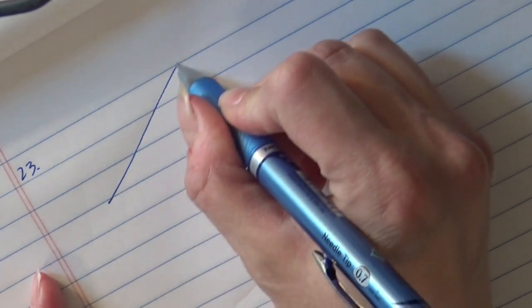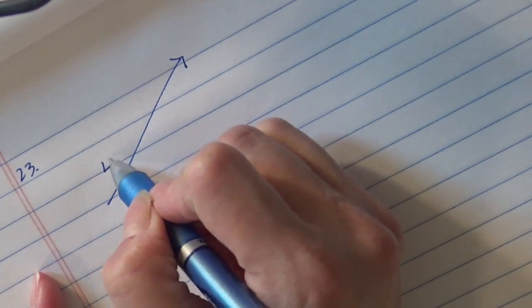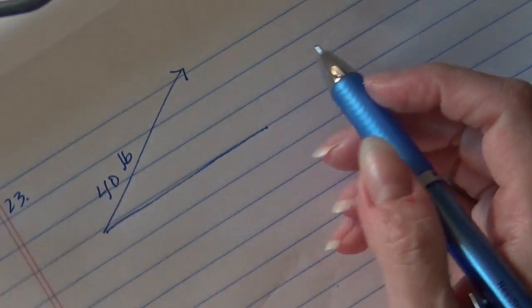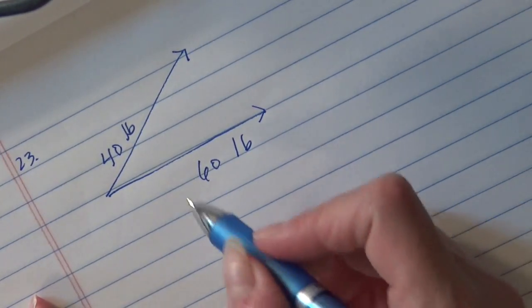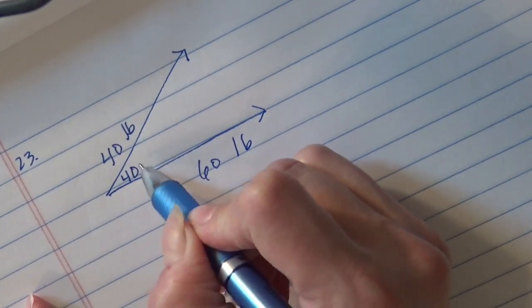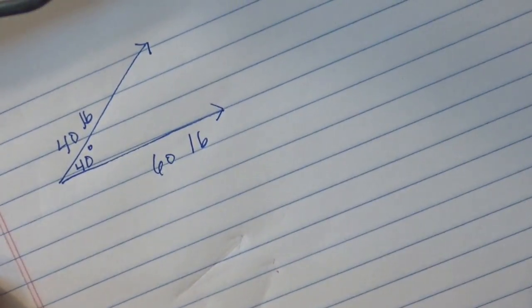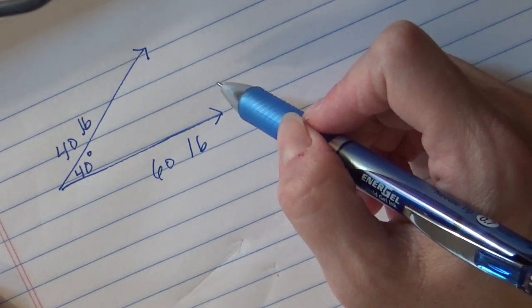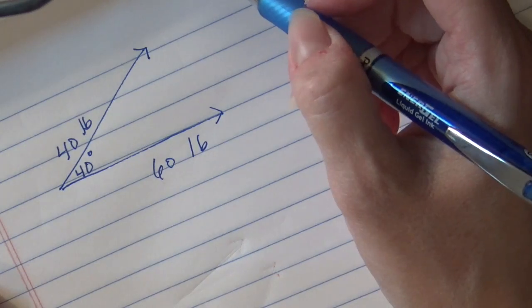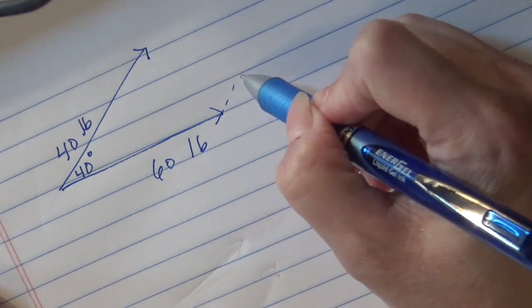Okay, so just redrawing the picture. We've got where our first vector was 40 pounds, and our second vector is 60 pounds. And the angle formed by those vectors is 40 degrees. Okay, so we're going to find the magnitude of the resultant. So we're going to draw a parallelogram.